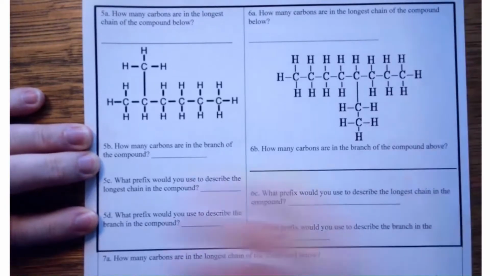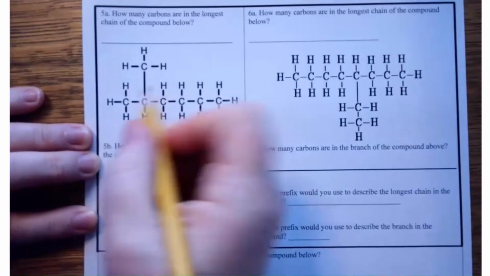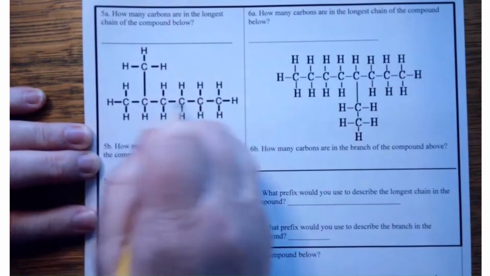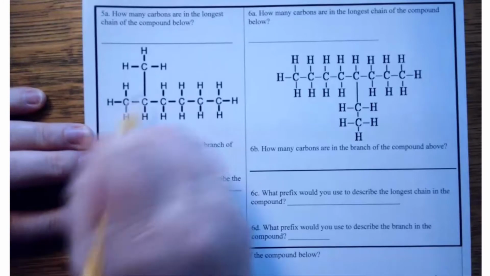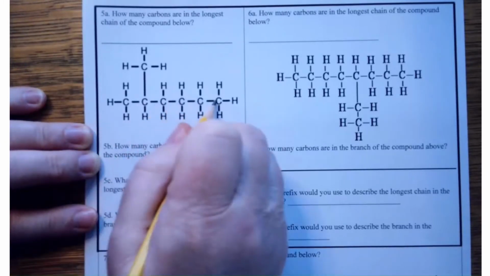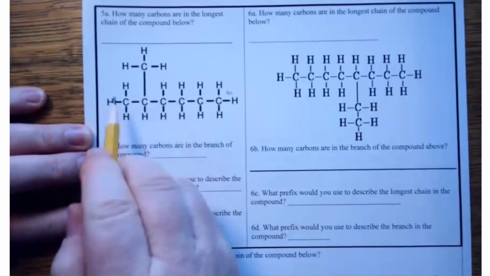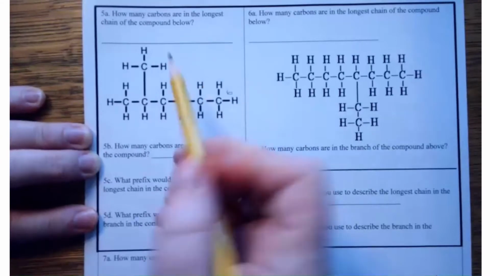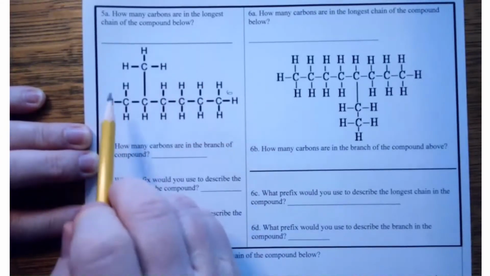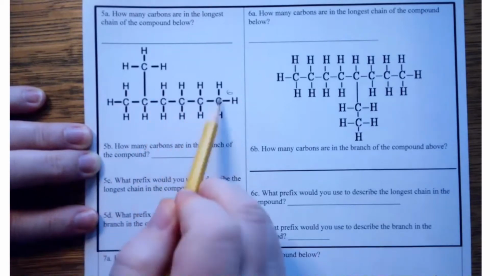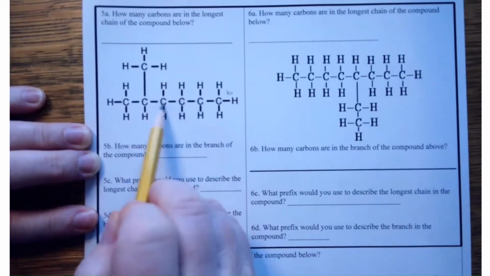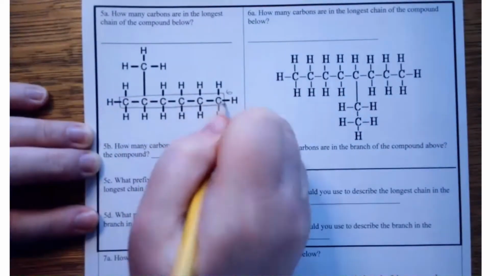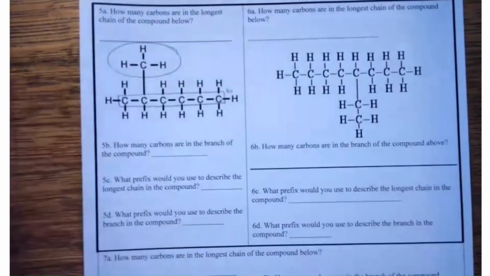Okay, let's go through this step by step. We're almost there. So here, let's assume that the longest chain goes across like this, and then we're going to check and see if that's not true. 1, 2, 3, 4, 5, 6. So that has 6 carbons. In order for that not to be the longest chain, I would have to find a longer one. So I could go 1, 2, 3. Well, that's shorter. I could go 1, 2, 3, 4, 5, 6. That's the same. 1, 2, 3, 4, 5, 6. That's also the same. So this is my chain, and this is my branch. See how it's off the chain?